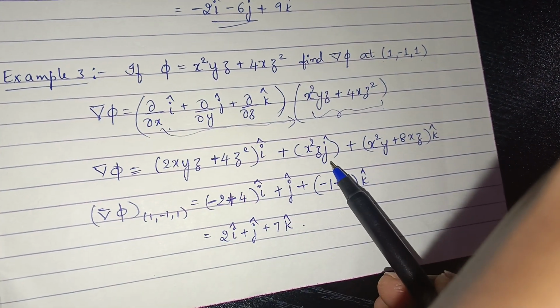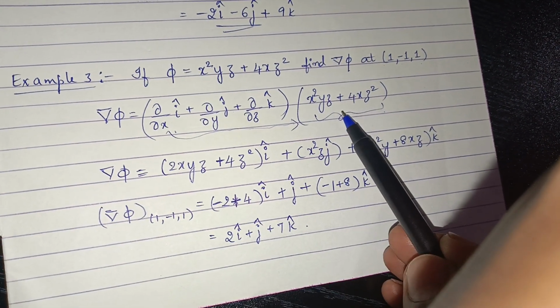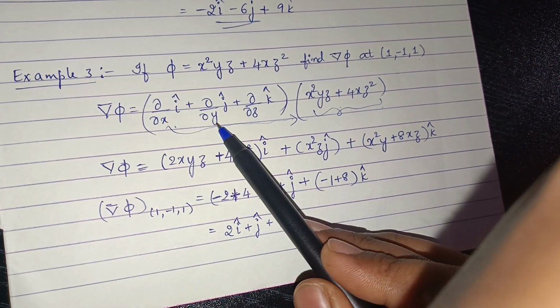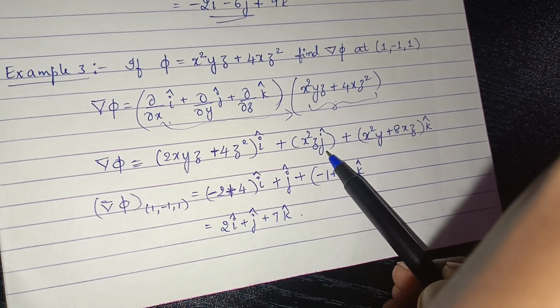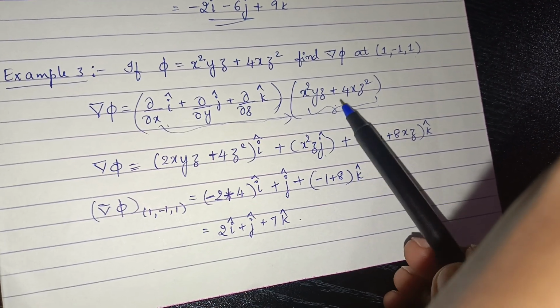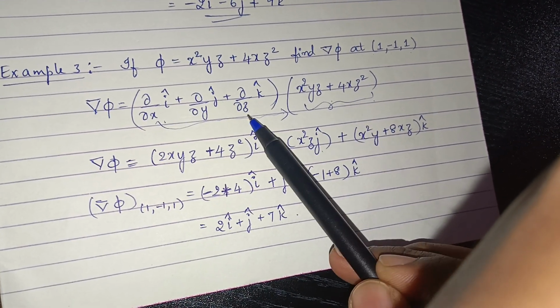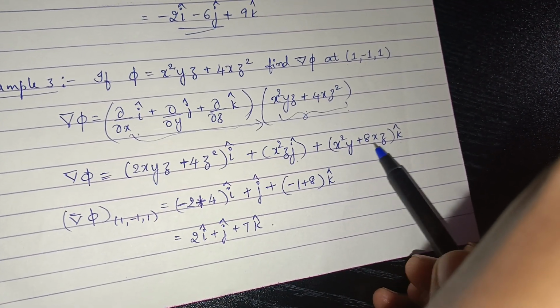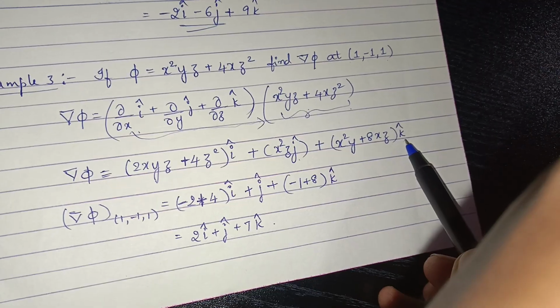Next, x²z. This is the derivative of the same function x²yz plus 4xz² partially with respect to y, multiplied by j. Next, if we differentiate x²yz plus 4xz² partially with respect to z and multiply by k, we will get (x²y plus 8xz) k.